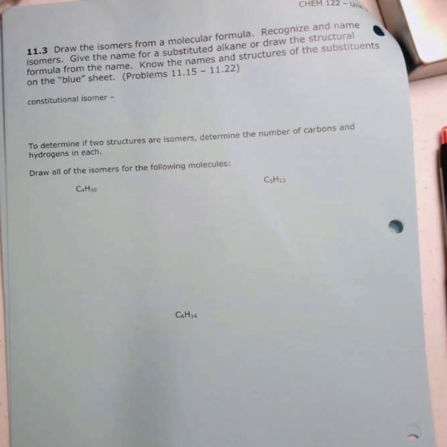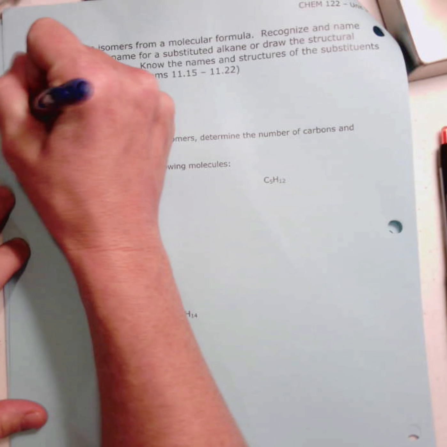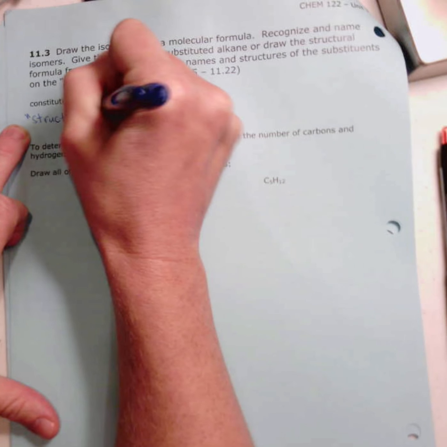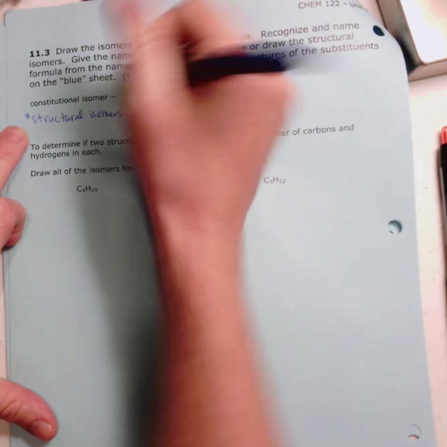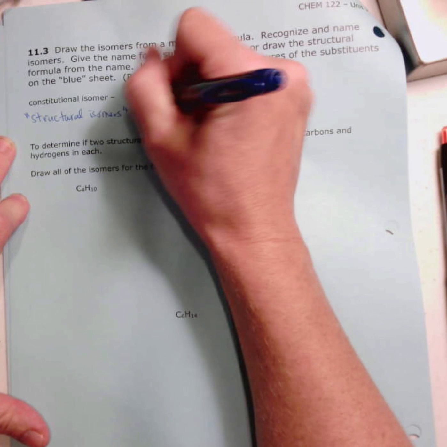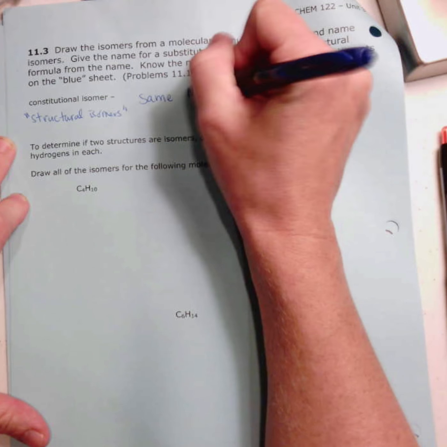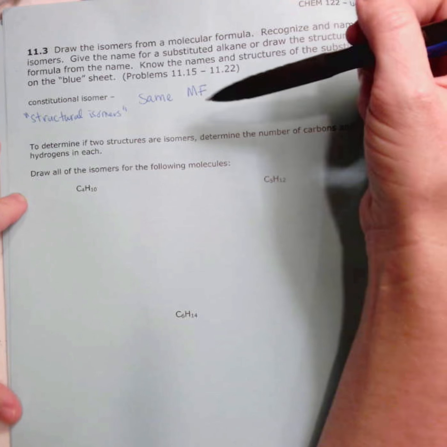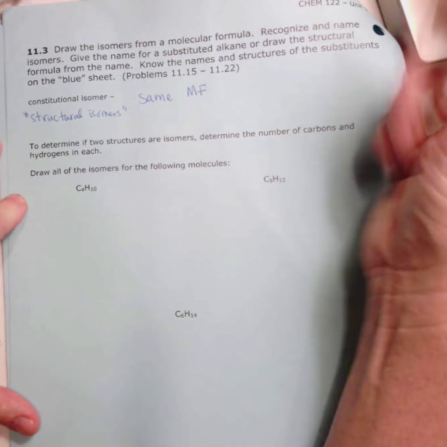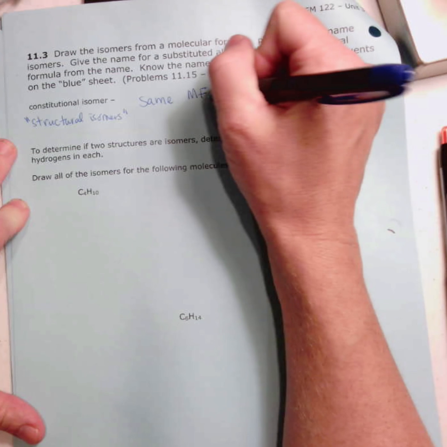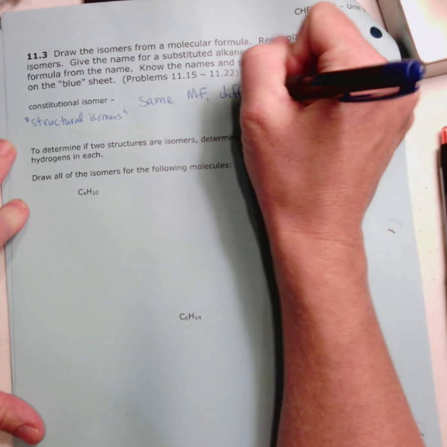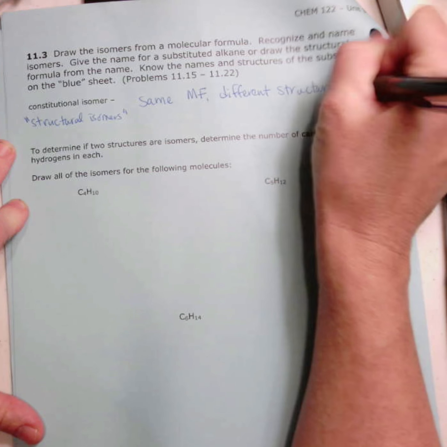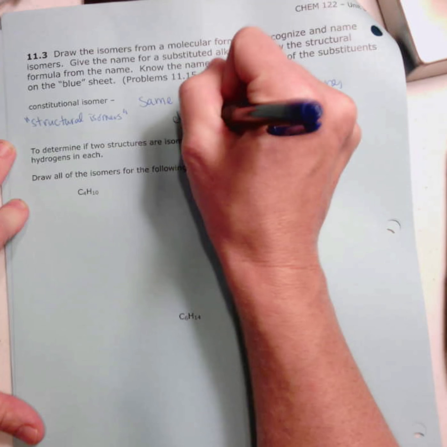Okay, constitutional isomers are sometimes referred to as structural isomers. What they are is they have the same molecular formula. That's molecular formula, not molecular. So same molecular formula, different structure, and different name.